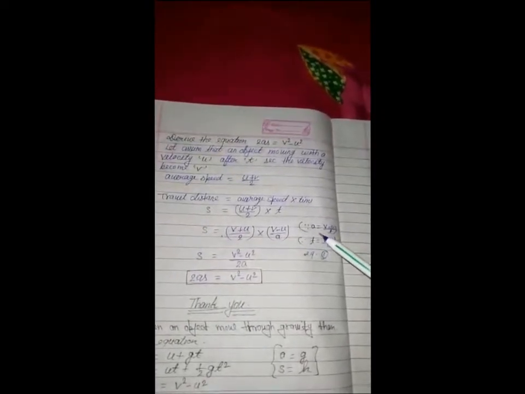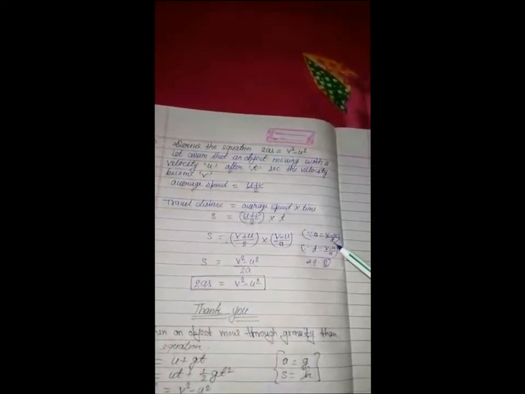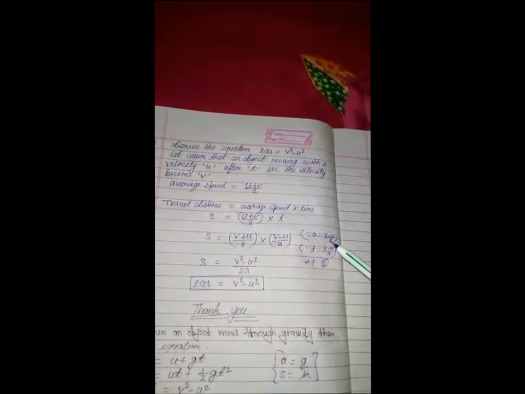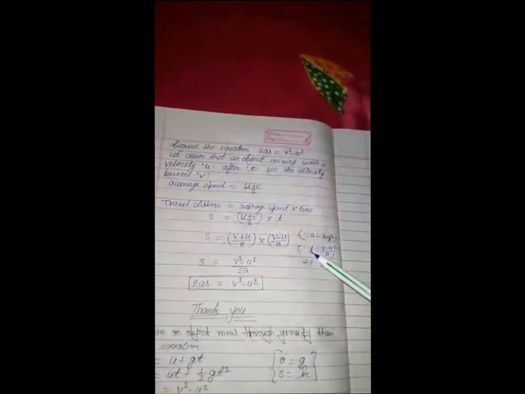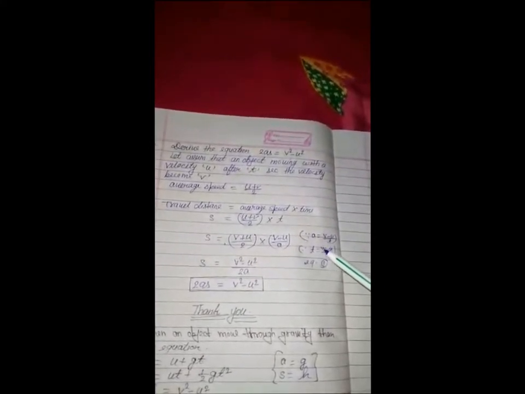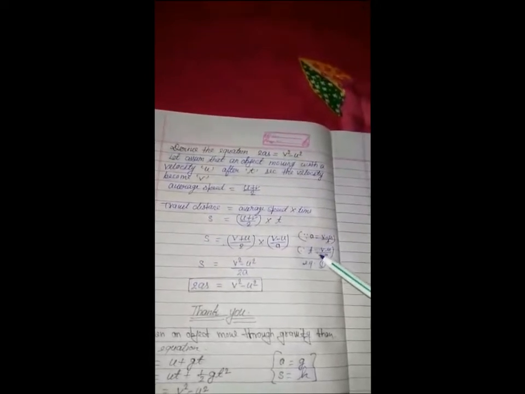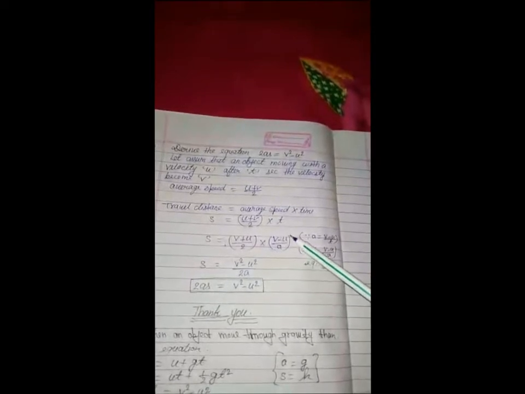We know that from the first equation, a equal to v minus u upon t. So when we do the cross multiply, t will go here and a will come here. Then t is equal to v minus u upon a. We can put v minus u upon a in the place of t.